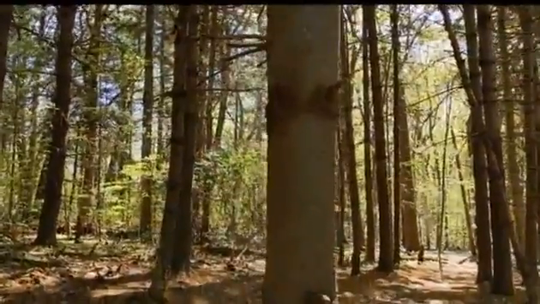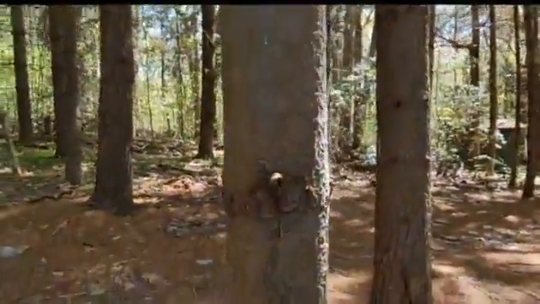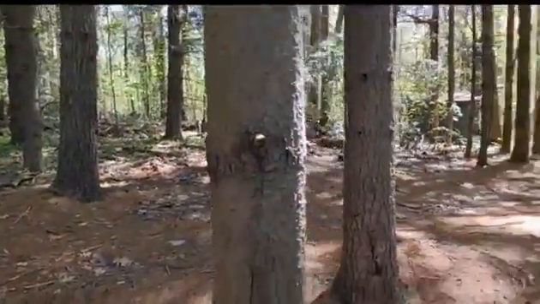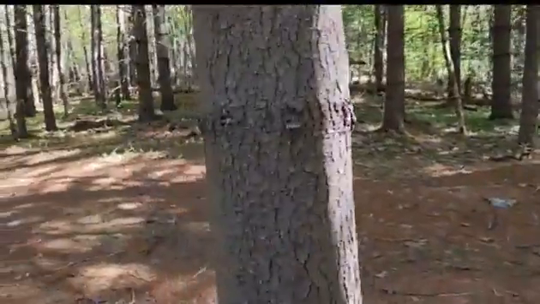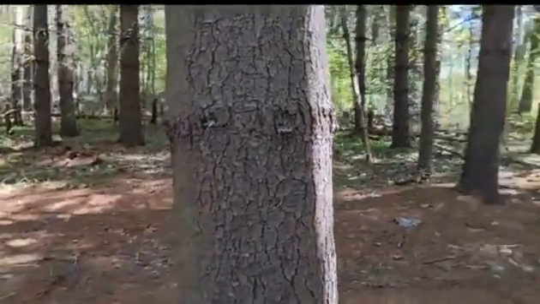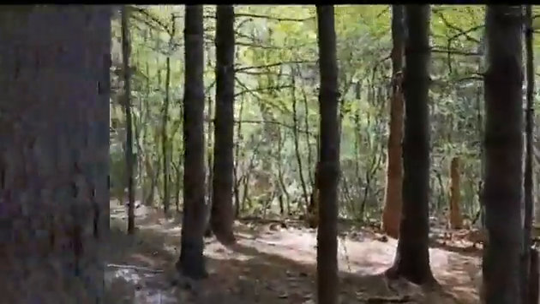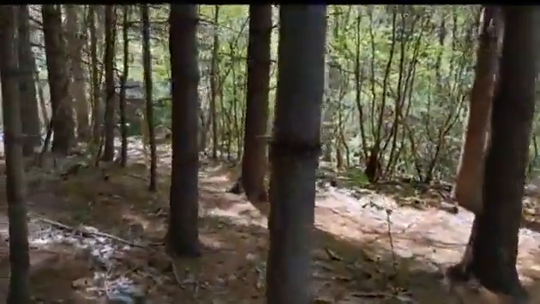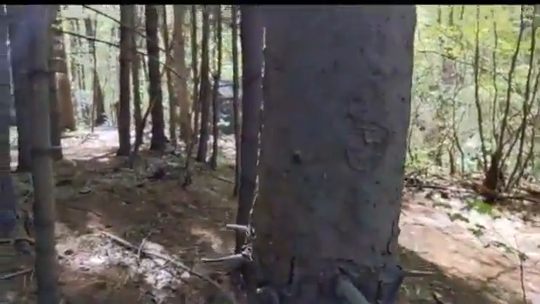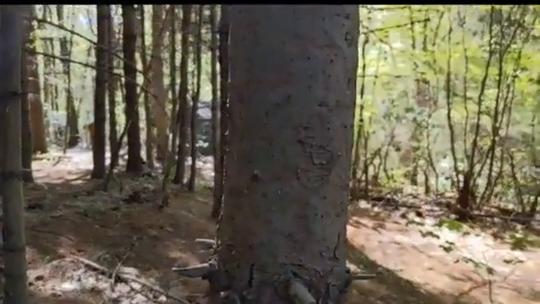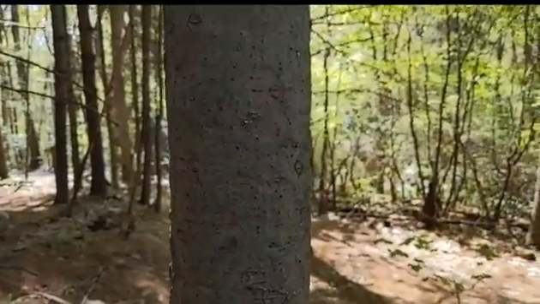And this gives us a really great way to look at the bark on the tree. So like a lot of trees, the bark changes as this tree matures. So if we find a young eastern white pine, like this one here, the bark is generally smooth.